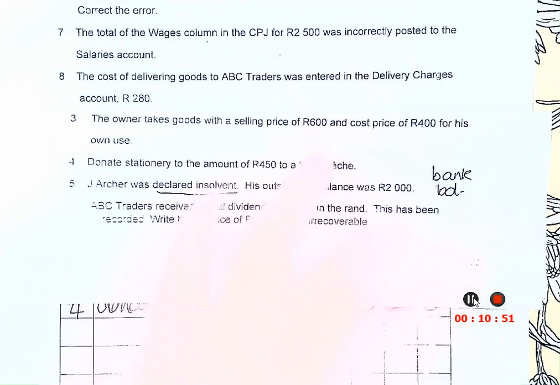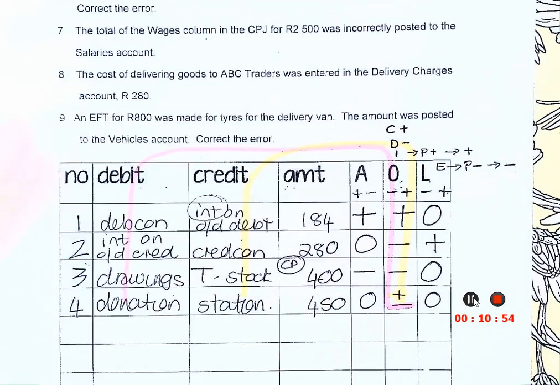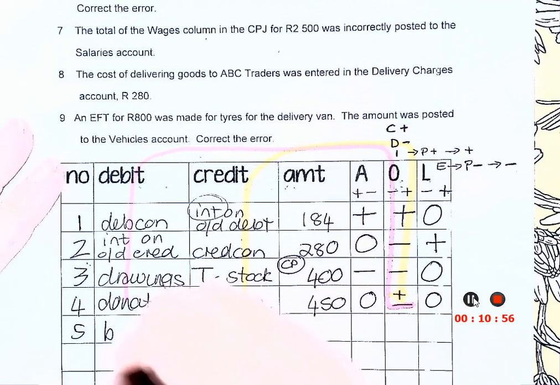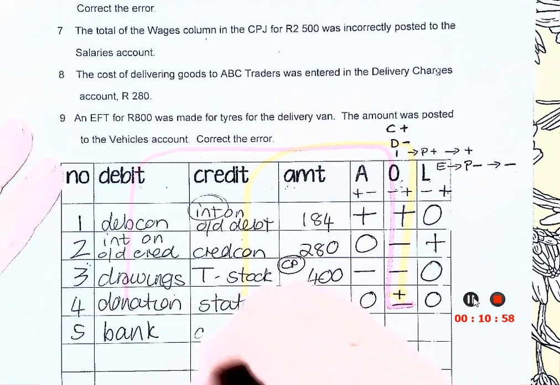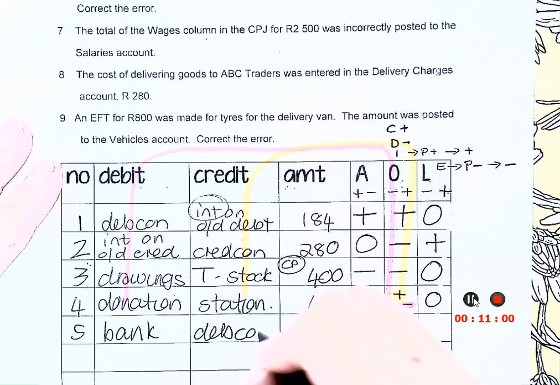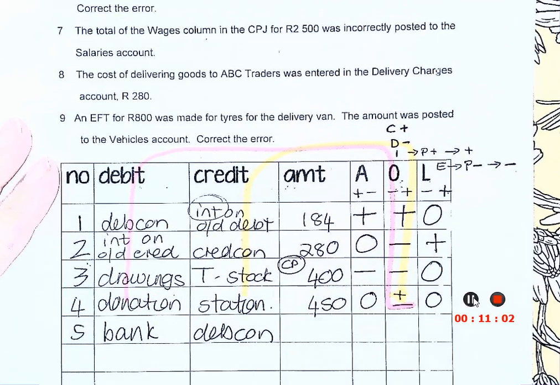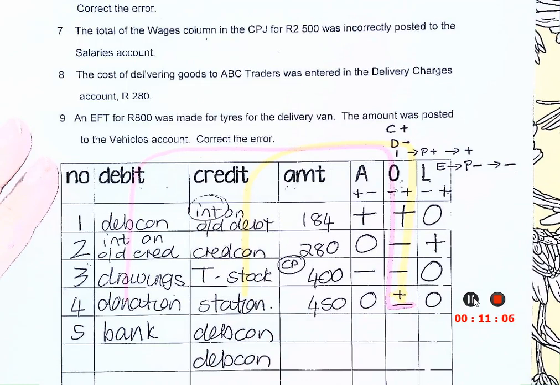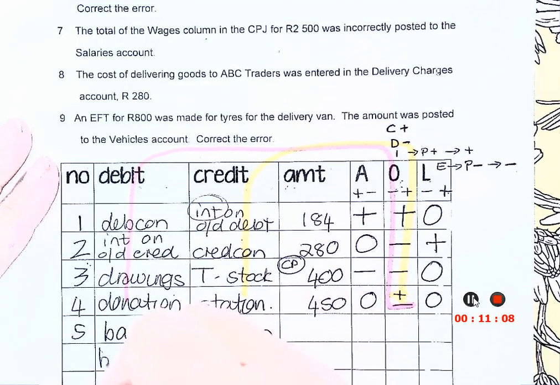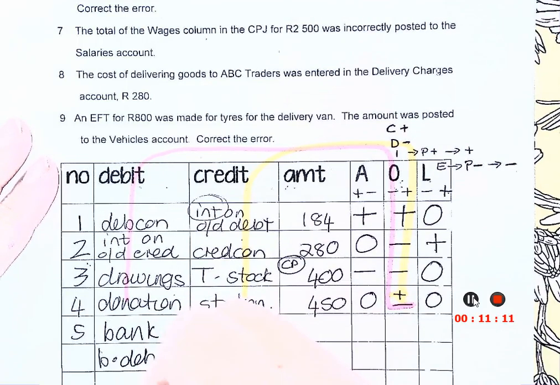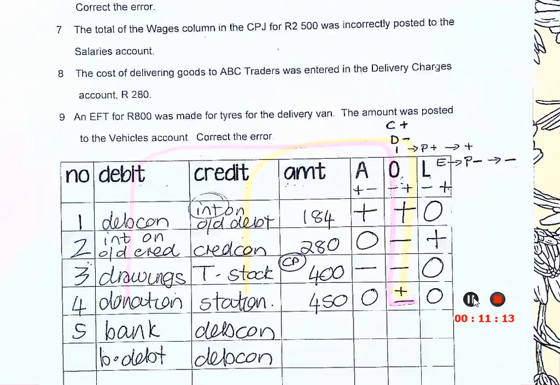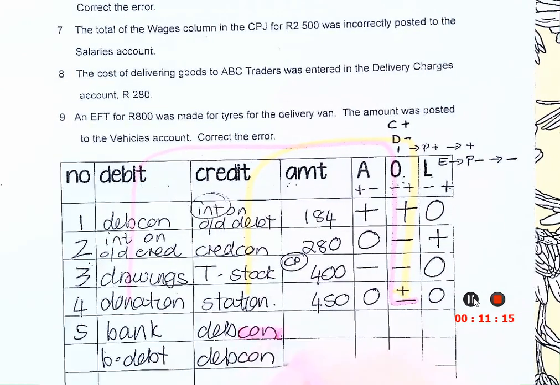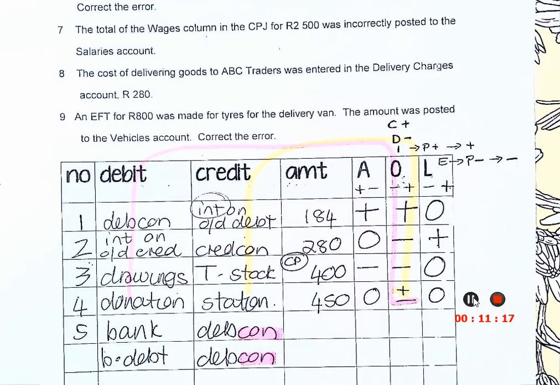So I'm going to debit bank because I'm going to receive money, from the debtor, who is now insolvent. But the part that the debtor can't pay, I'm going to say, don't worry, I'm going to bad debt it. You see? And please remember the rule. The controls are always beneath each other, never across.